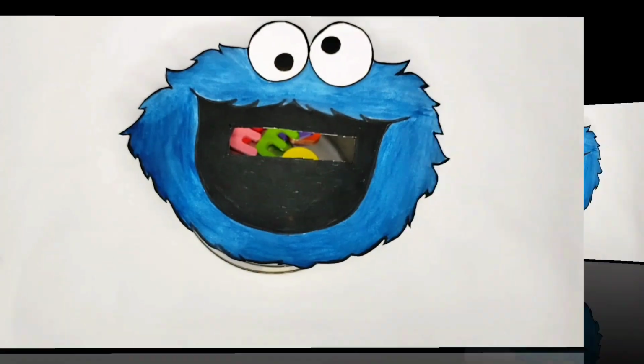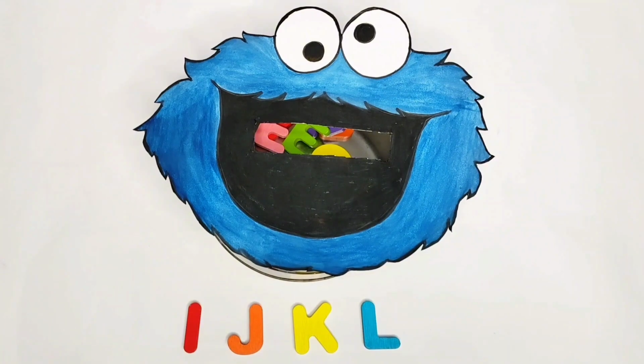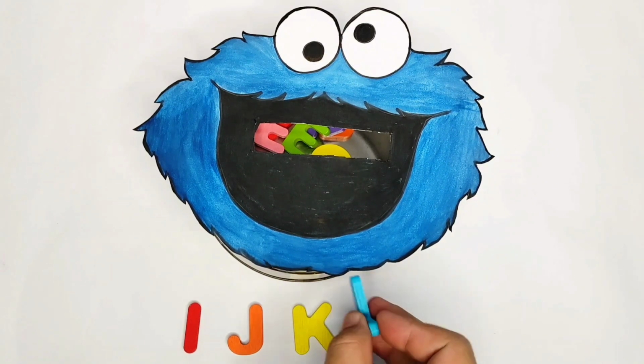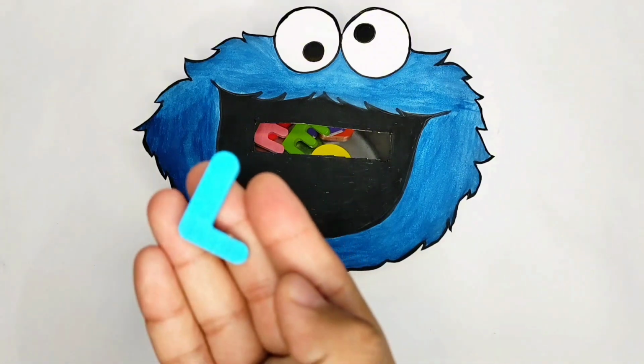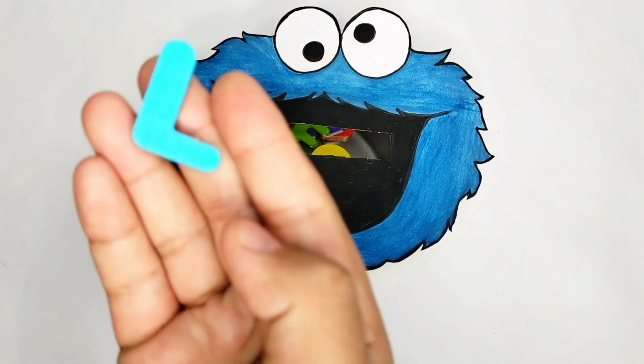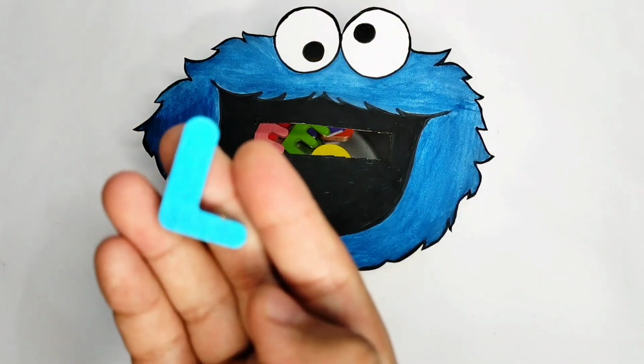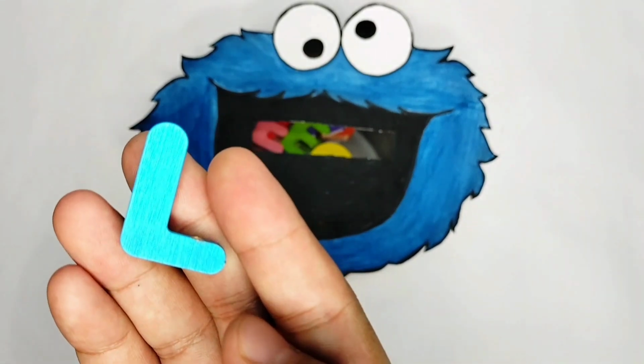Good job! So next our cookie monster wants a letter that sounds like L, L. So we have an uppercase letter L that sounds like L, L. So let's feed him.